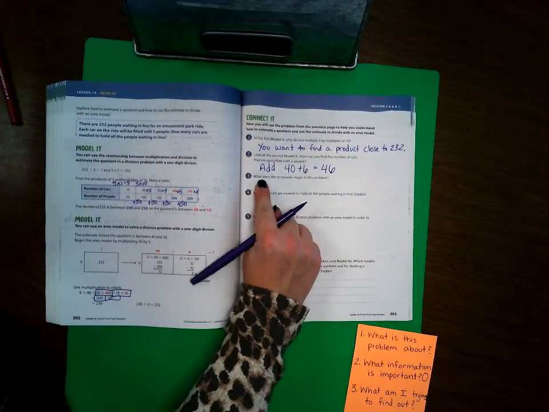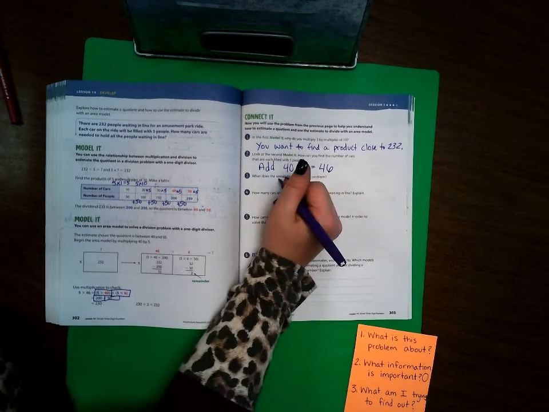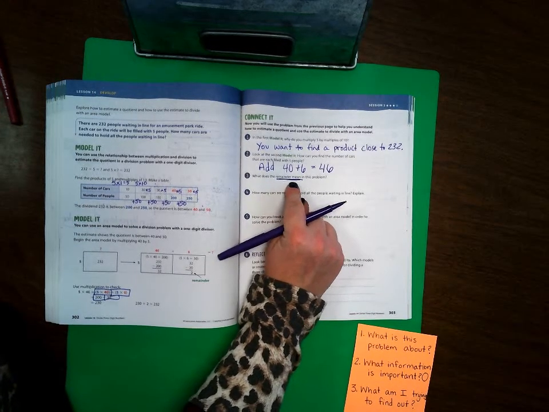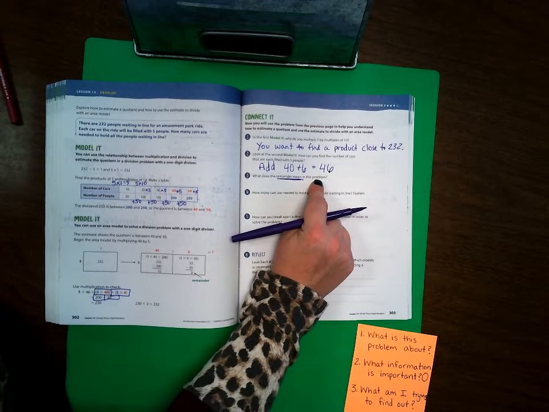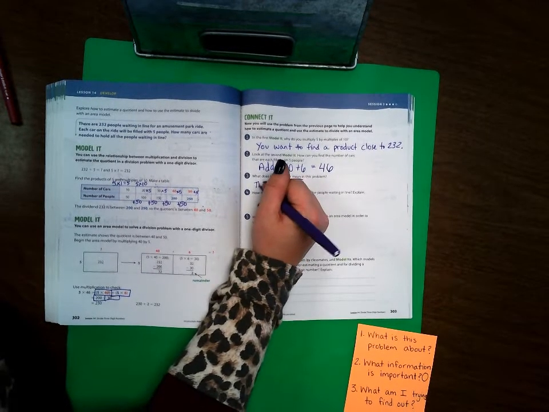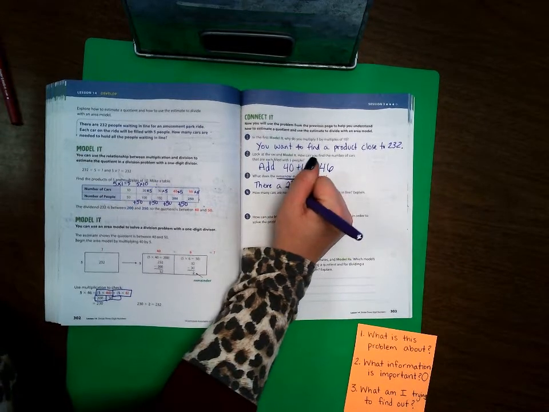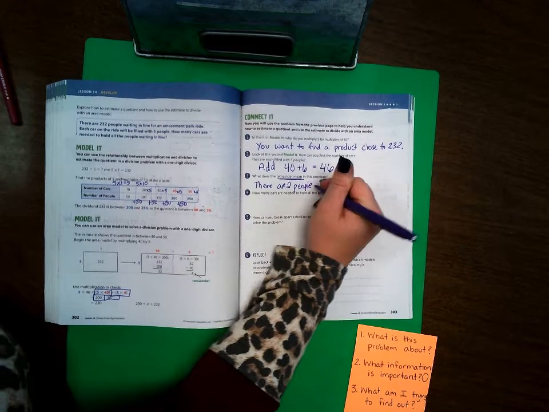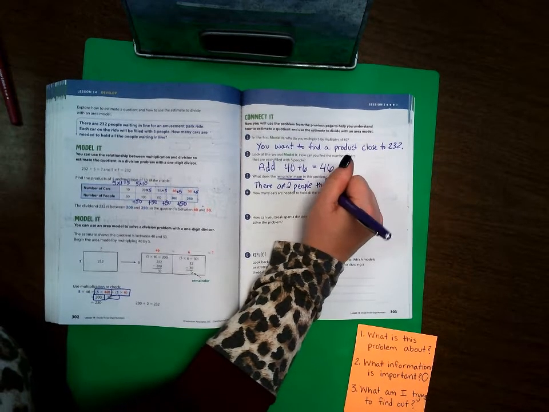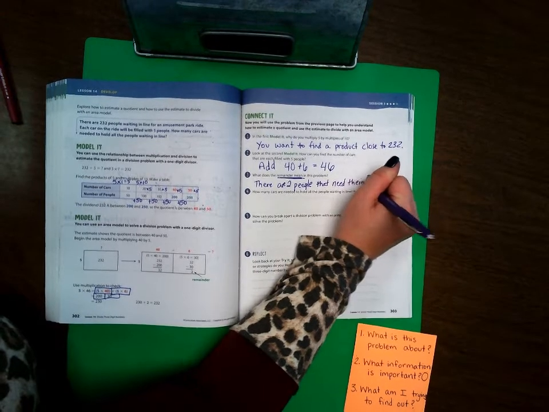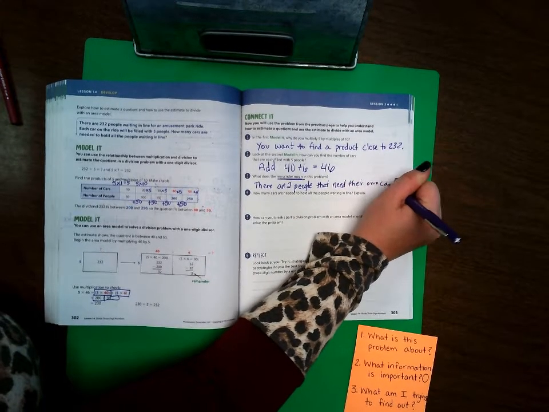Number 3, what does the remainder mean? Ooh, that's where it's asking about interpreting remainders. What does the remainder mean in this problem? Well, in this problem, it means that there are 2 people that need their own car.